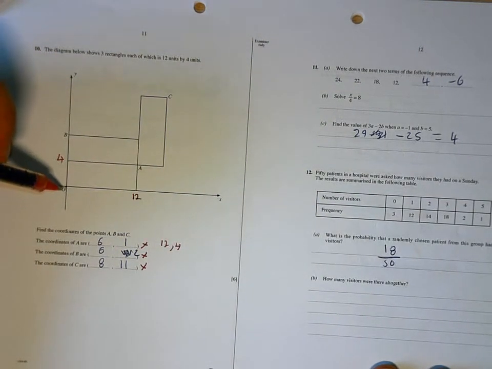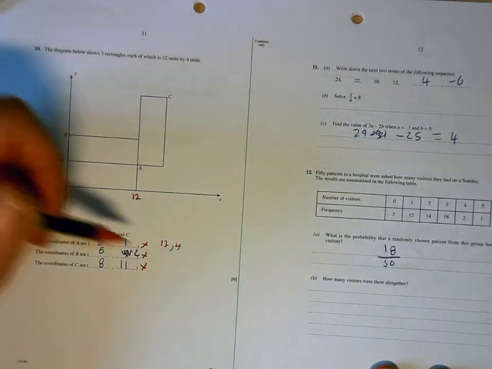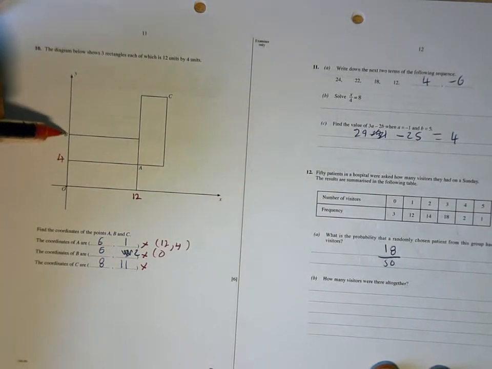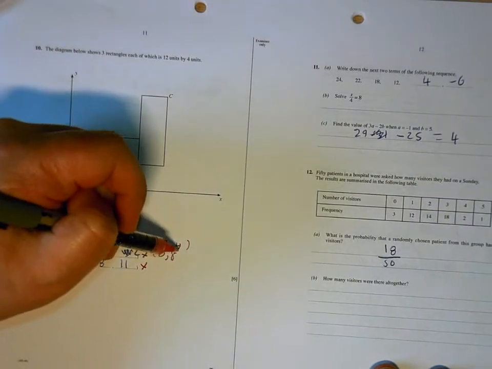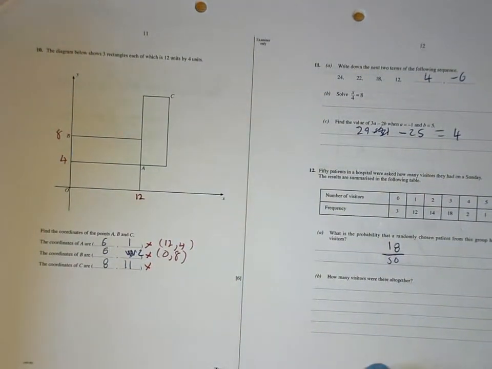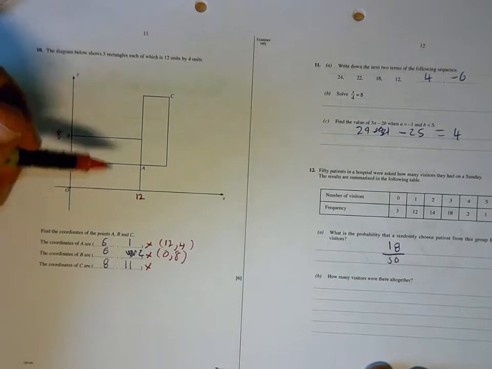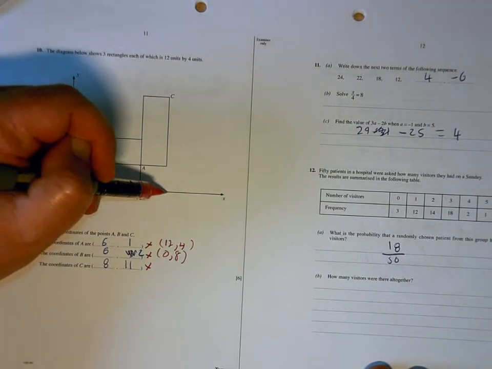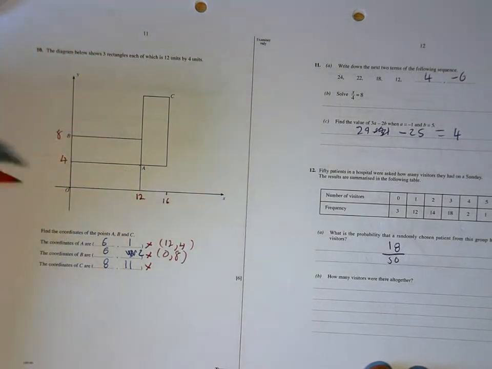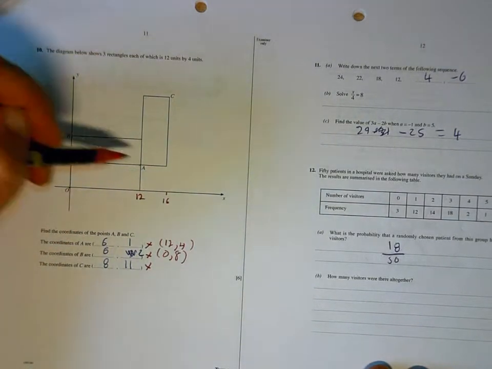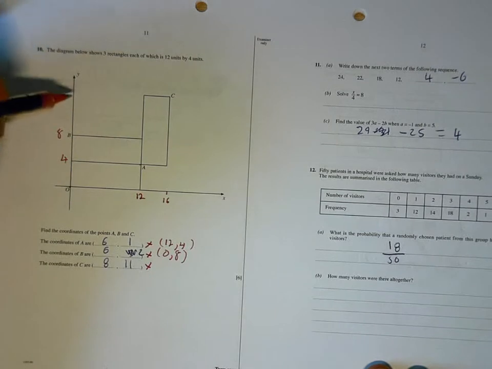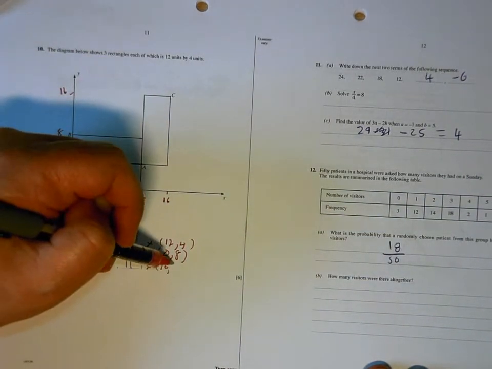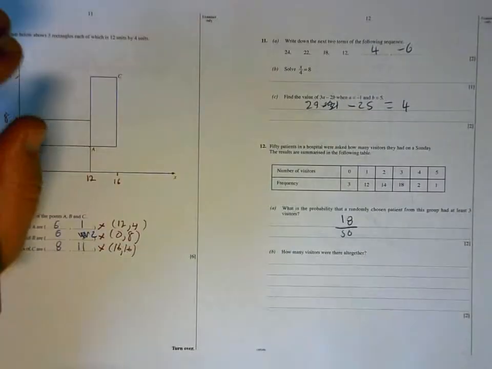Now for B, there's no x movement, so it's 0. And then it's 4 and 4 is 8 for B. And then you do the same thing again now. If it's 12 to there, and then we've got a width, it means that that is 16. And if it's 4 to there and then we've got a length which is 12, that would be 16 too. So the last one would be 16, 16.